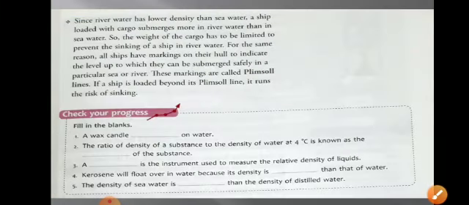Now, since river water has lower density than sea water, a ship loaded with cargo submerges more in river water than in sea water. So the weight of the cargo has to be limited to prevent the sinking of the ship in river water. I think children, I have explained this point in the previous application only.